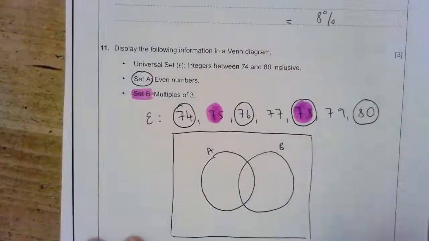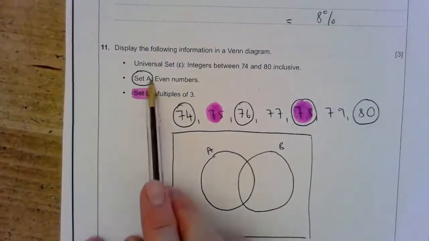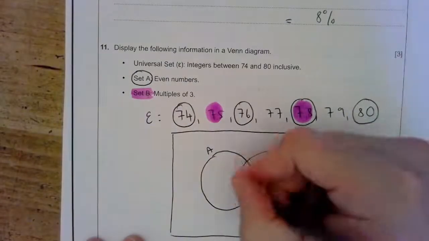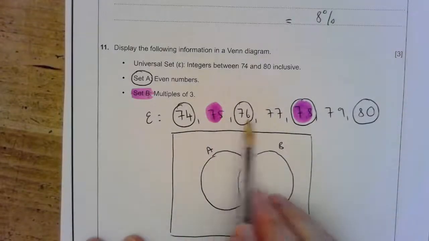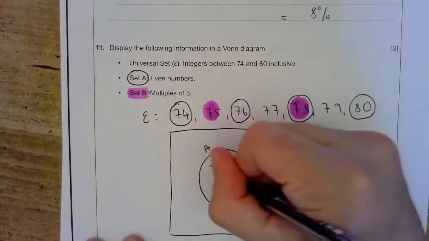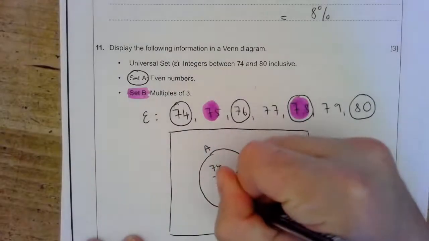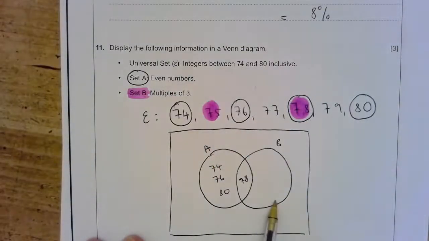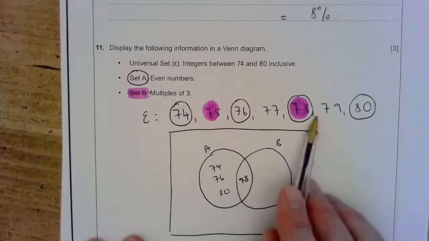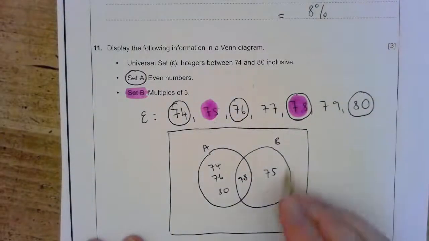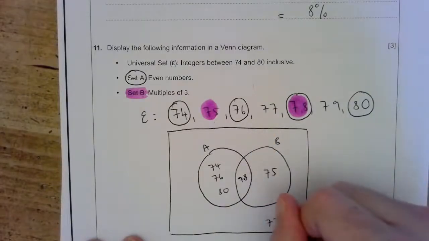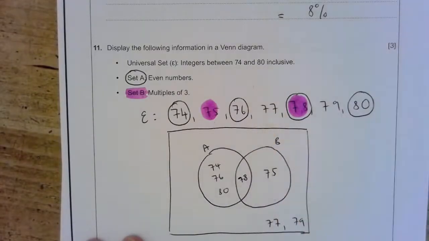So numbers that are in both, so they're circled and highlighted, is just 78, so that goes in the middle. The numbers that are just circled is all the other even numbers. 74, 76, and 80 go in there. B is the multiples of 3 that aren't circled, so just 75 there. So numbers that didn't get highlighted or circled, so 77 and 79 come in here. Okay?